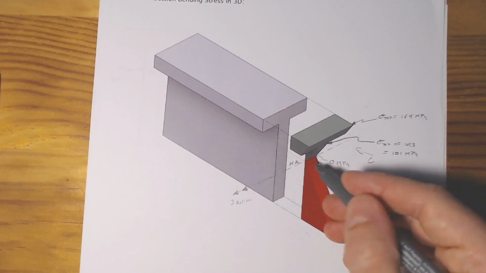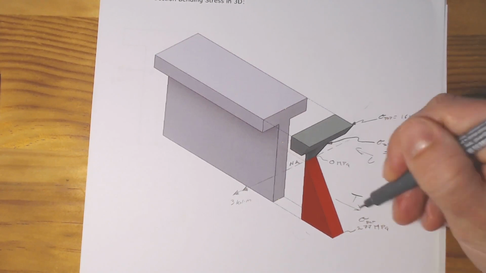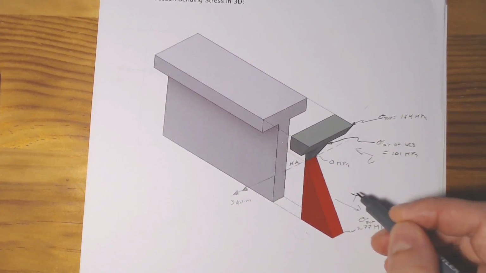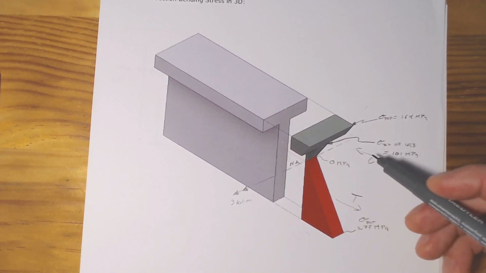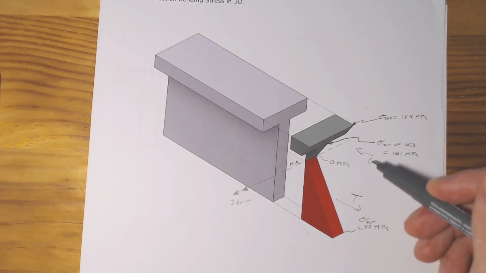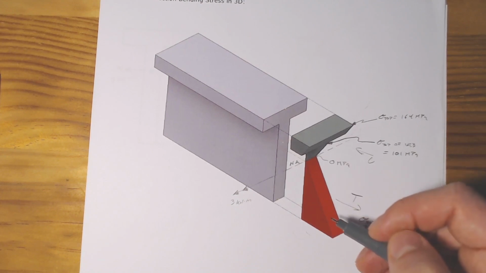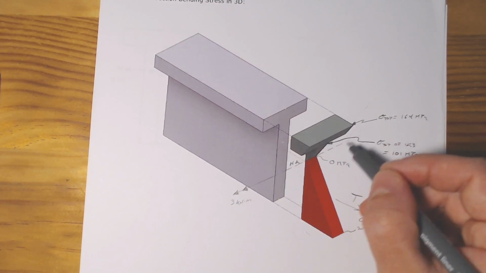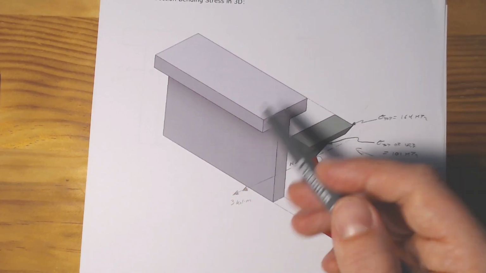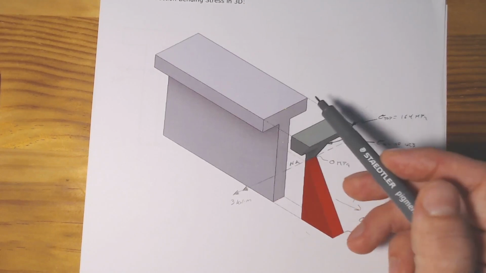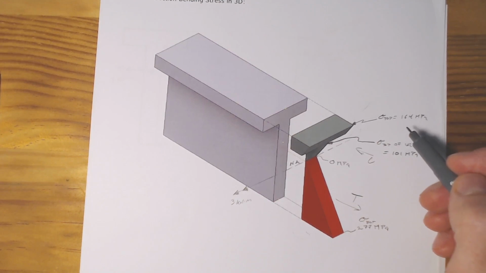Remember that if we treat these stresses as a volume, we have a resultant tension force and a resultant compression force, and they have to be equal to each other. So the volume of this stress has to equal the volume of this stress. Because our stress depends on its distance from the neutral axis, if we have a lot of material far from the neutral axis, like this big flange up here, the stress is actually smaller.